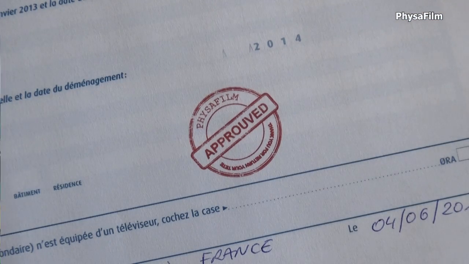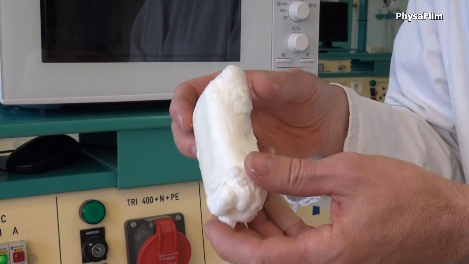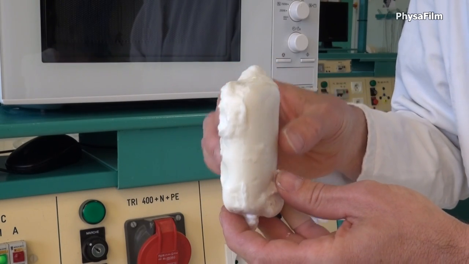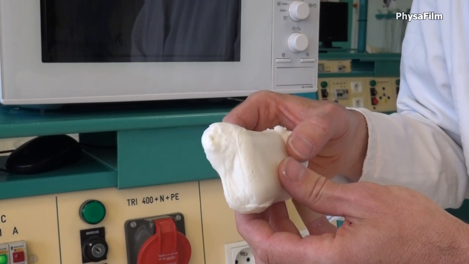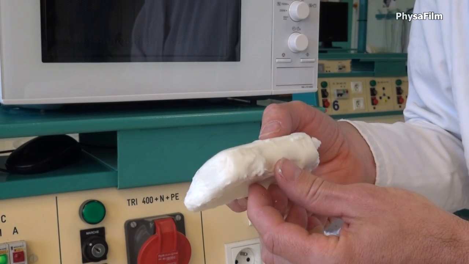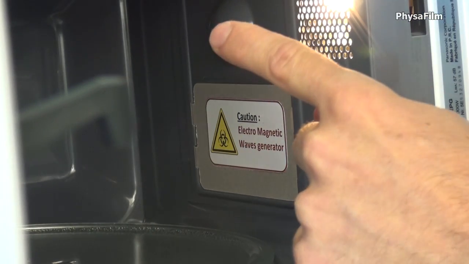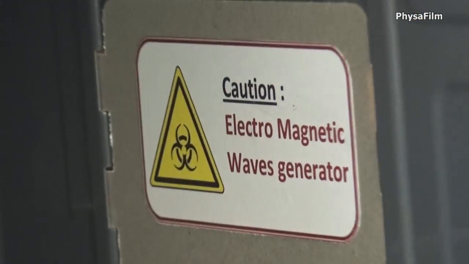The web videos showing this experiment can therefore be confirmed by the committee of physicists from the Physofilm laboratory. We can then ask whether it is possible to orientate and arrange the oven's electromagnetic waves so as to go the other way and give an object a definite shape. This operation requires intervention on the microwave oven's electromagnetic wave generator.